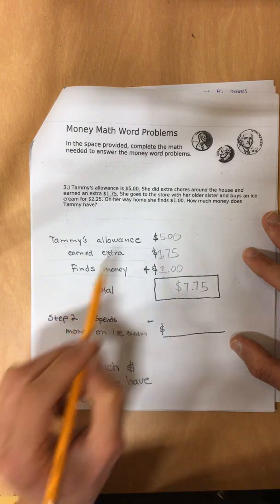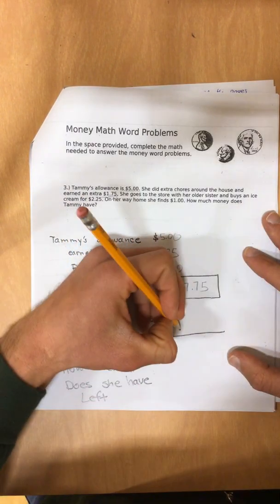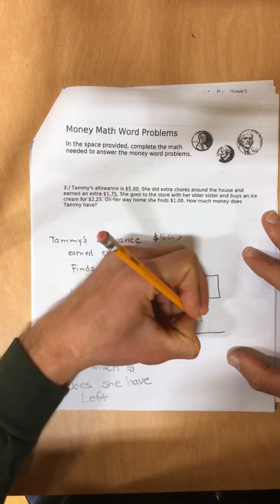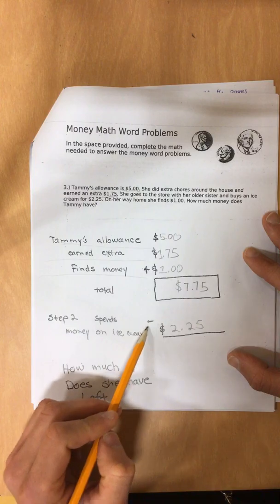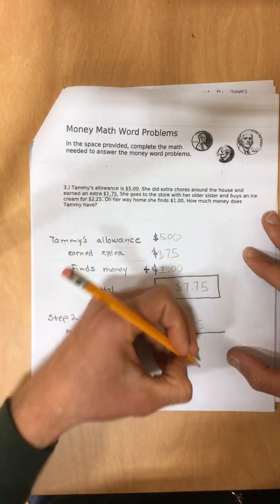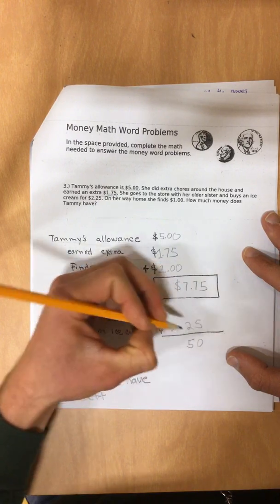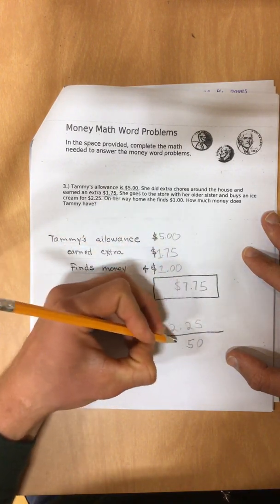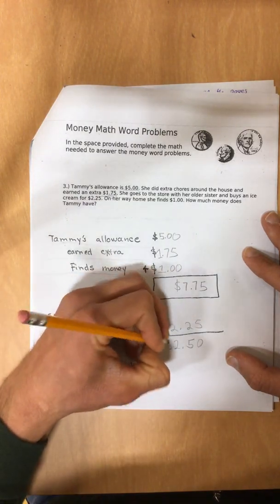She spent $2.25 on ice cream. So we'll write $2.25. And so our problem becomes $7.75 minus $2.25. 5 minus 5, 0. 7 minus 5, 2, 5. 7 minus 2, 5. Tammy has $2.50 left.